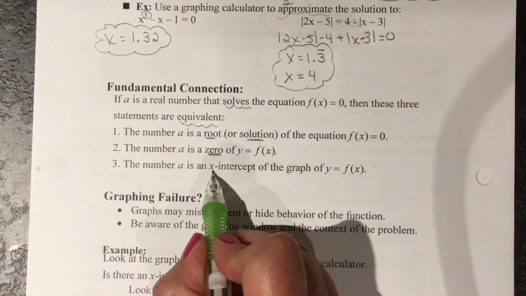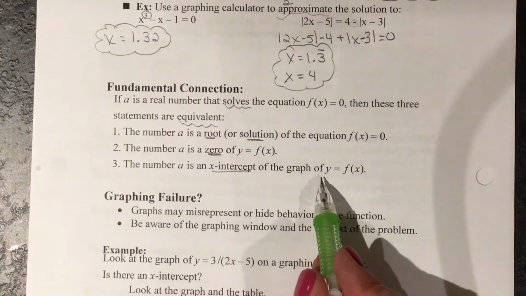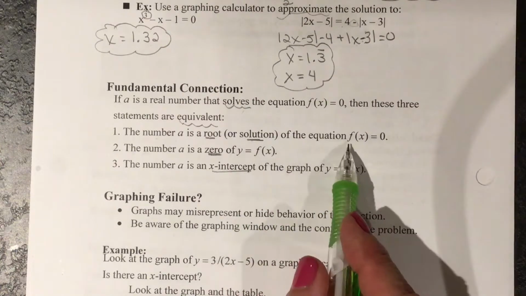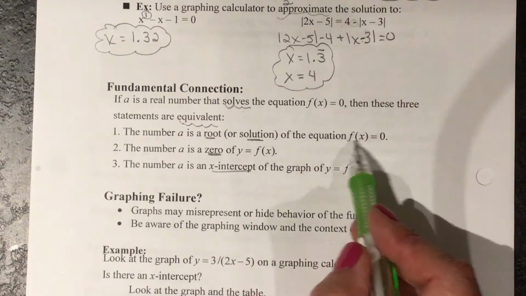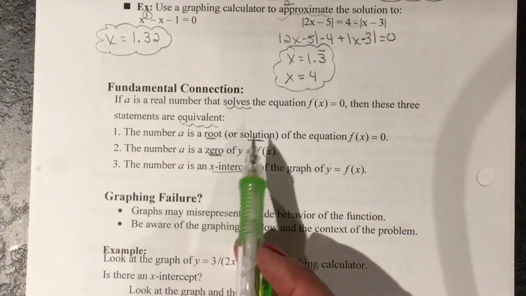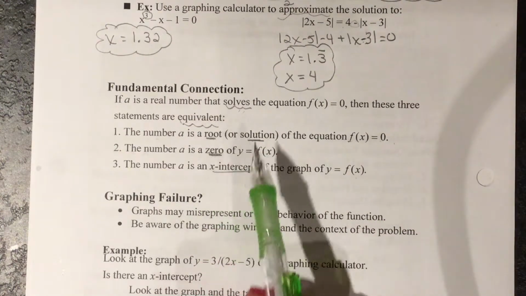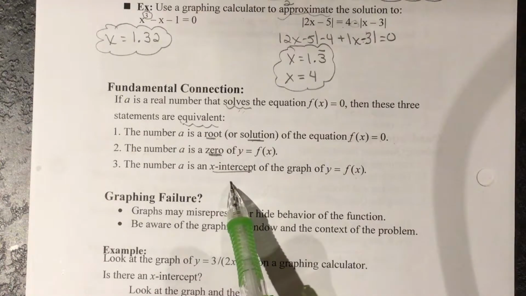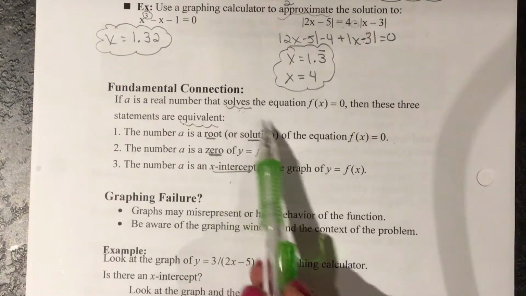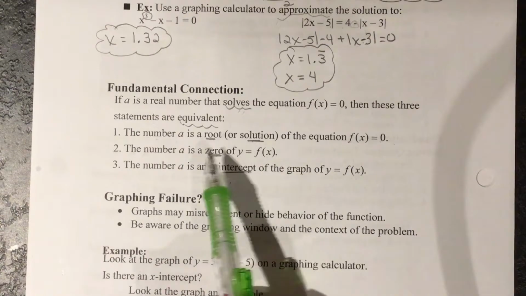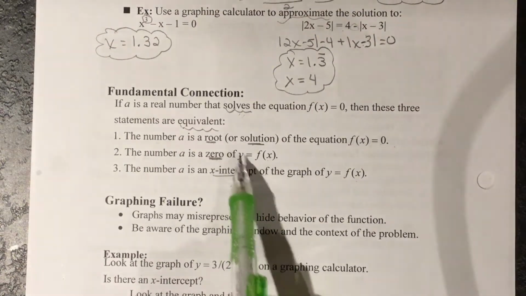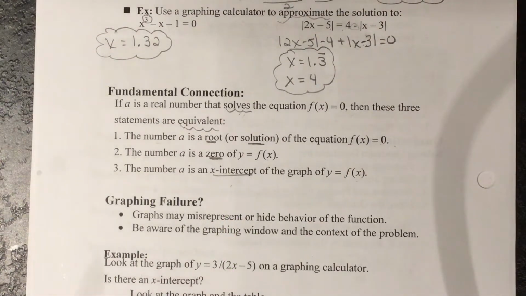And the number A is an x-intercept of the graph y equals f of x, or of f of x equals 0. So you could see, please find the solution, please find the root, please find the 0, please find the x-intercept. They all mean the same thing. So don't be confused if you start hearing one or the other. They mean the exact same thing.